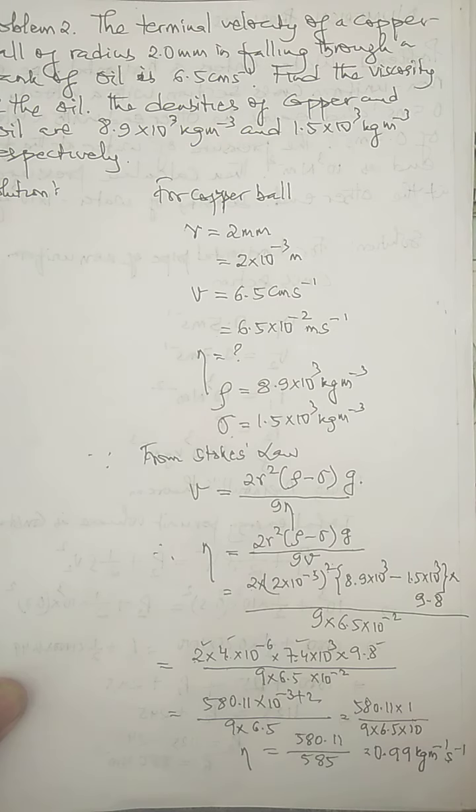So this is the solution of problem number 2 also. So there are other problems also to solve, and that you will learn in the next YouTube video.